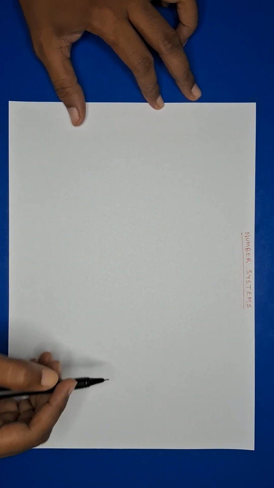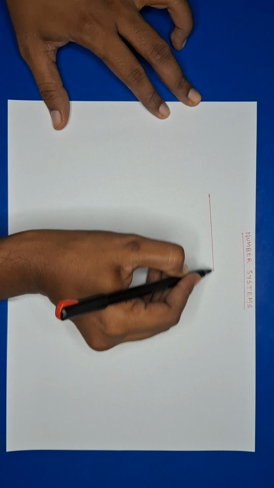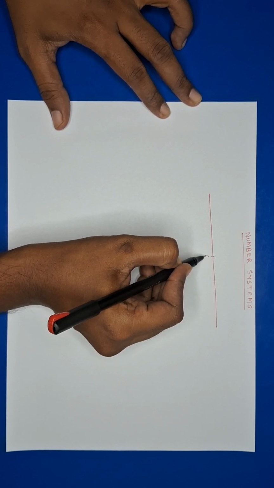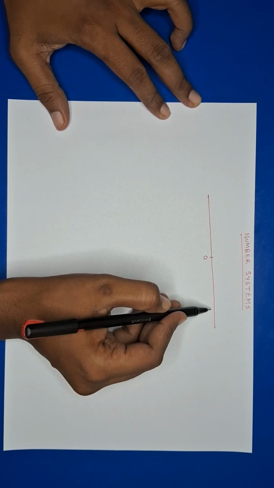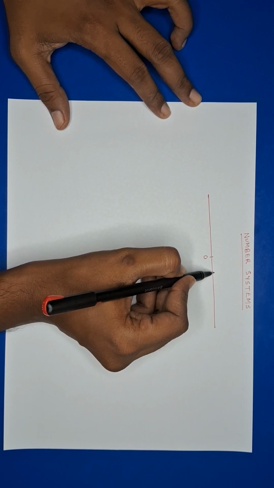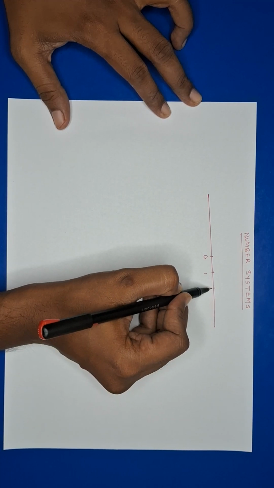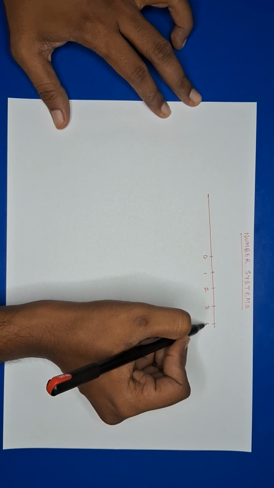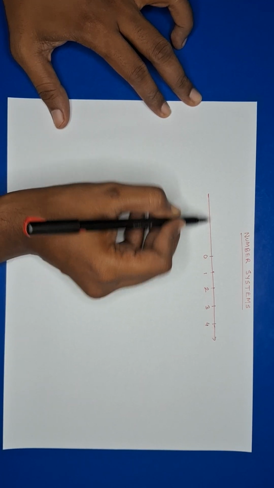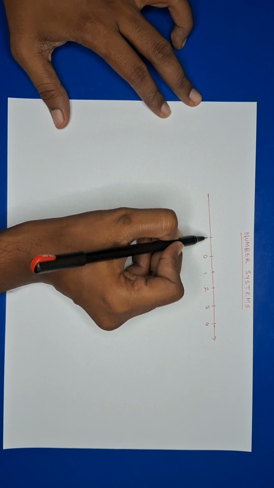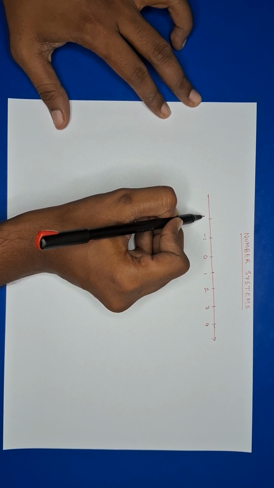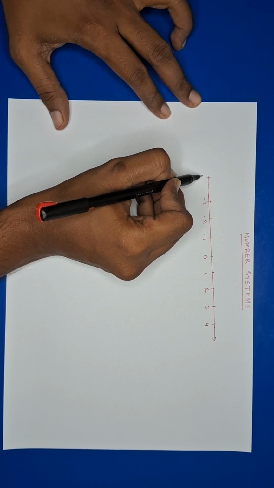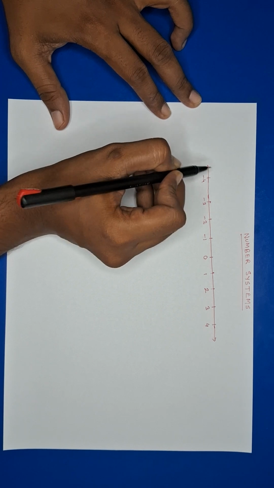Let me first draw a number line. This is a number line where I have marked 0, and on the right side I am marking the positive numbers like 1, 2, 3, 4, and so on. On the left side, I am marking the negative numbers -1, -2, -3, -4, and so on.